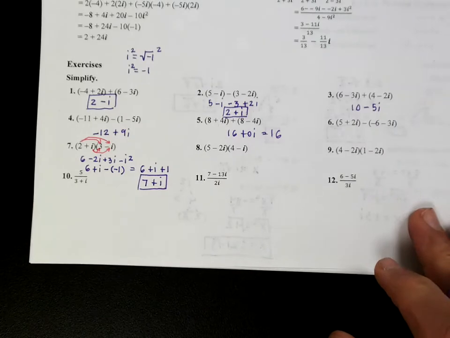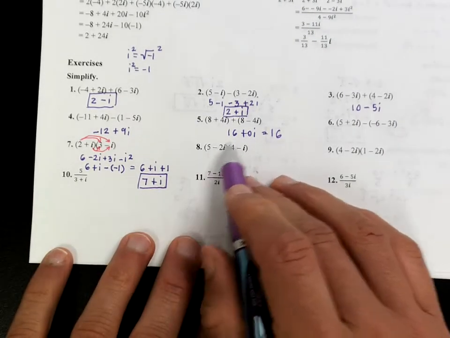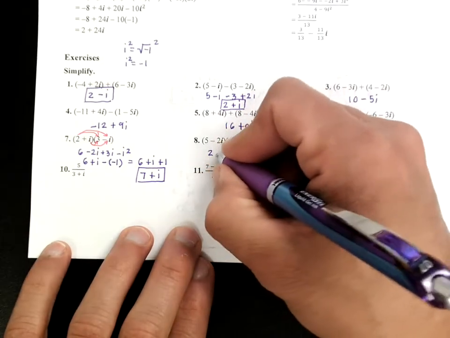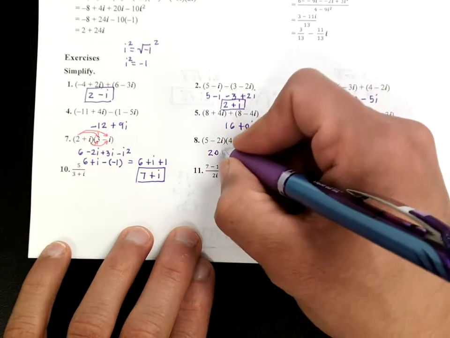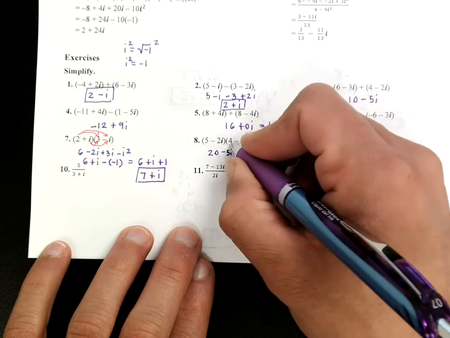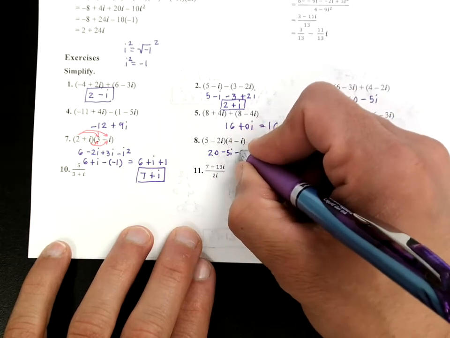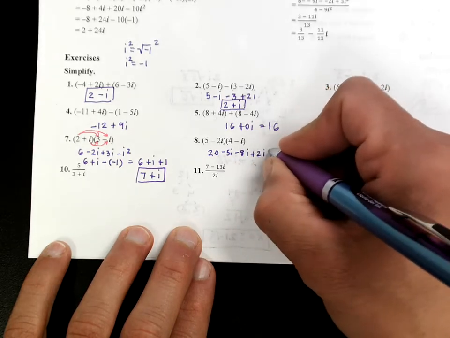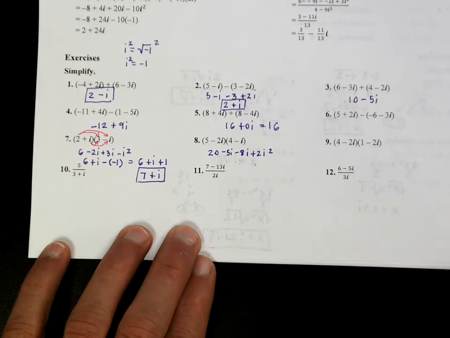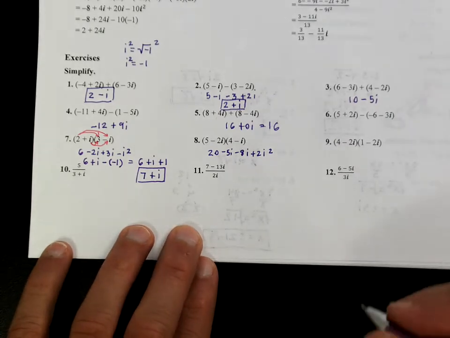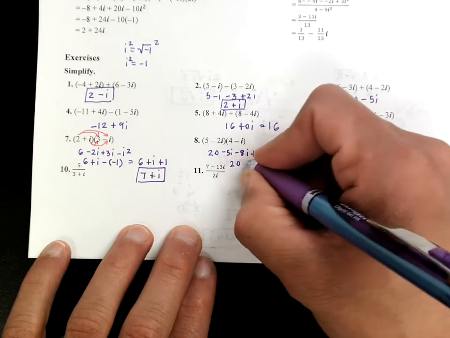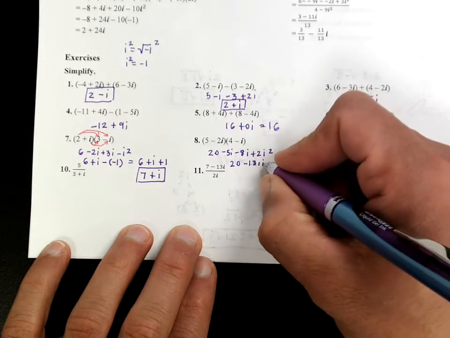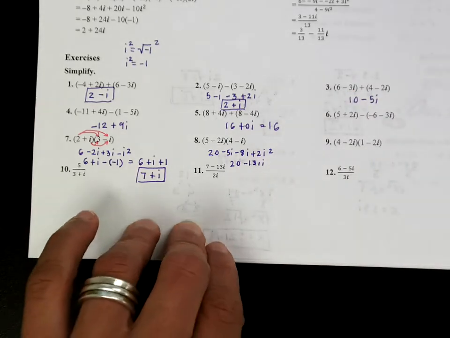Don't mess that up. Alright, on this one I'm going to do the same thing, but I'm going to FOIL it a little bit faster. So we have 5 times 4, which is 20. 5 times negative i, which is negative 5i. Negative 2i times 4, which is negative 8i. And then that's going to be positive 2i squared right there. Okay. Alright. If we add some like terms, I have 20 minus 13i. I almost put 2 i's there. My apologies.